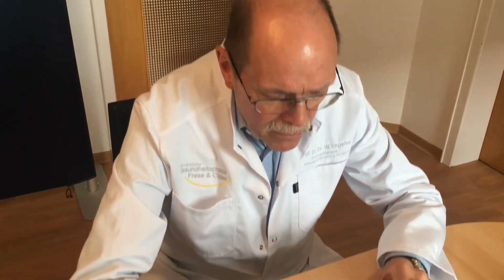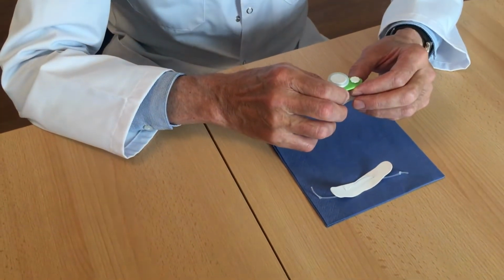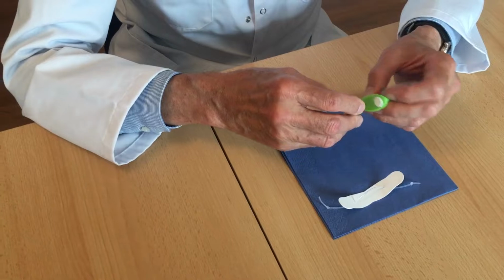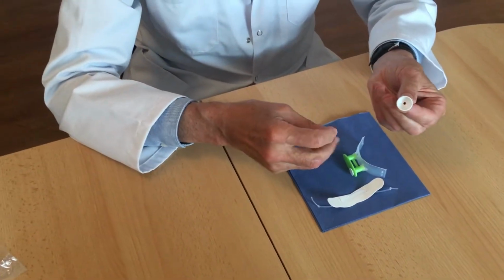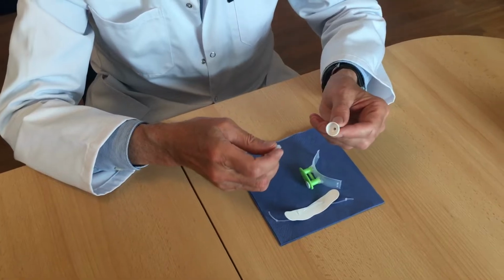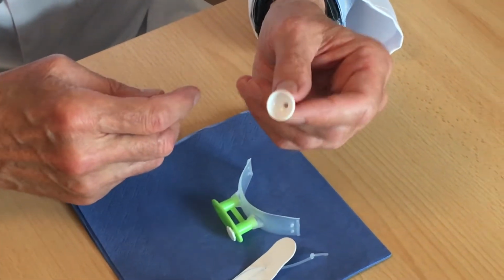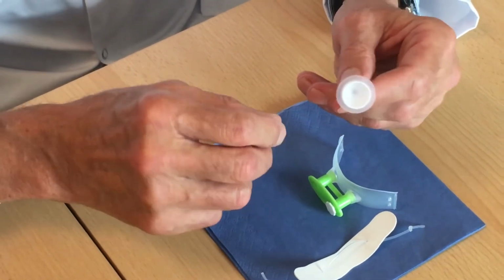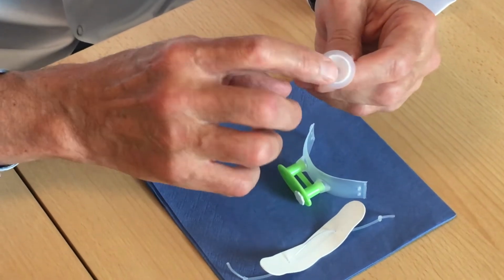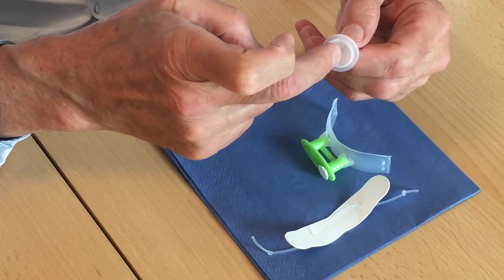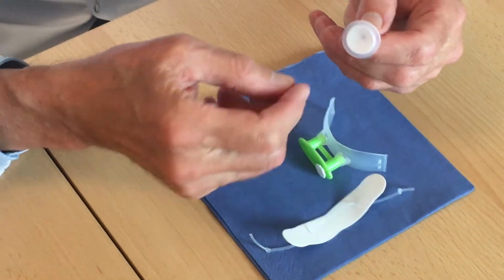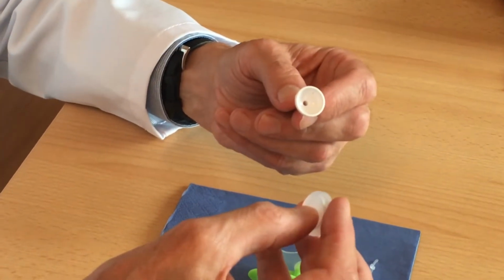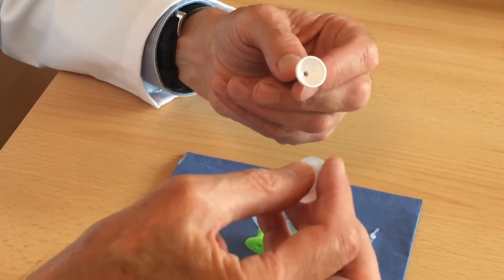Today we are going to demonstrate the use of the vacuum activator. The vacuum activator normally consists of a funnel together with a membrane. The membrane which is put on top of the funnel indicates if there is a negative pressure or a positive pressure. So the funnel is an instrument to indicate the intraoral pressure.